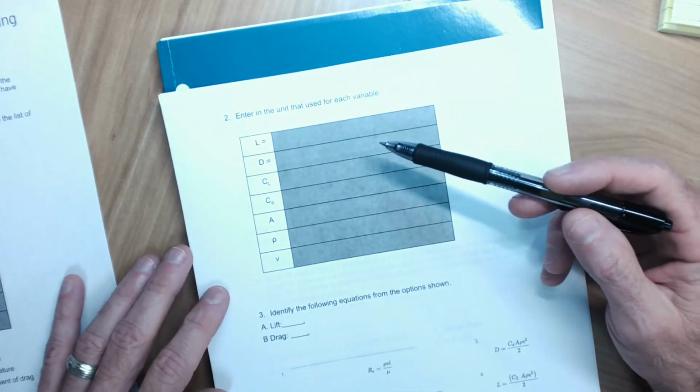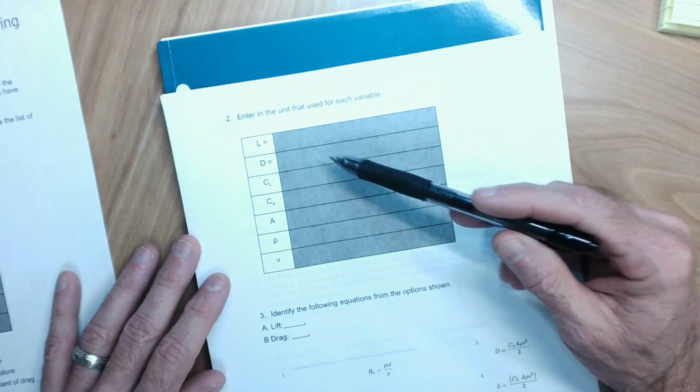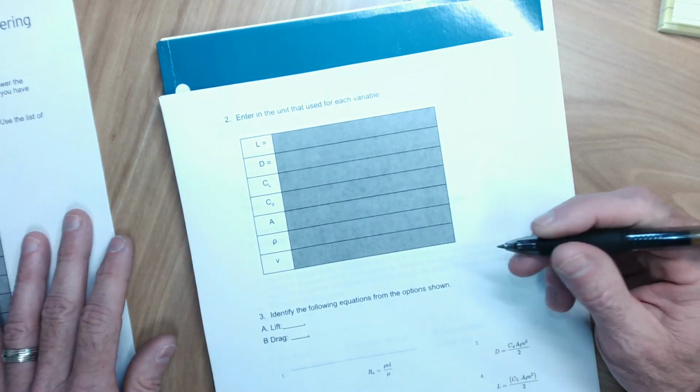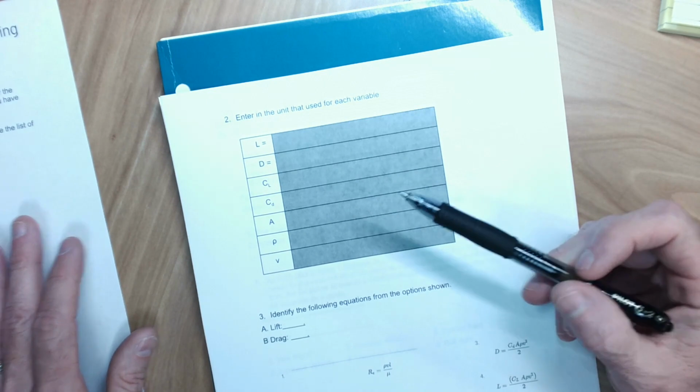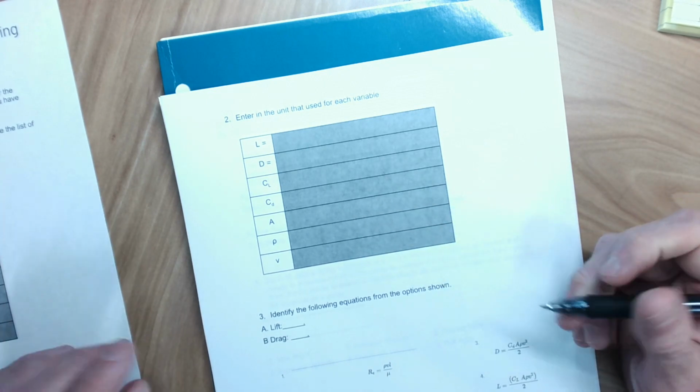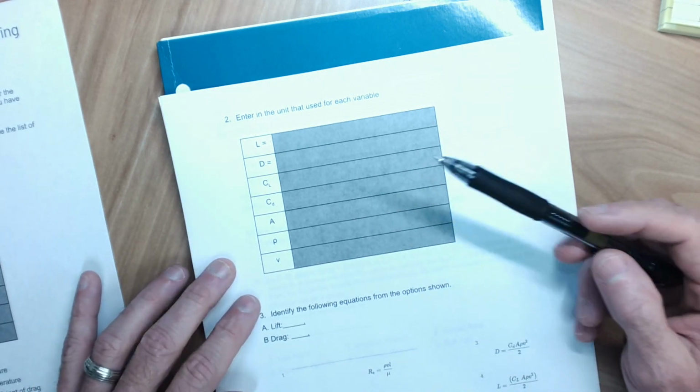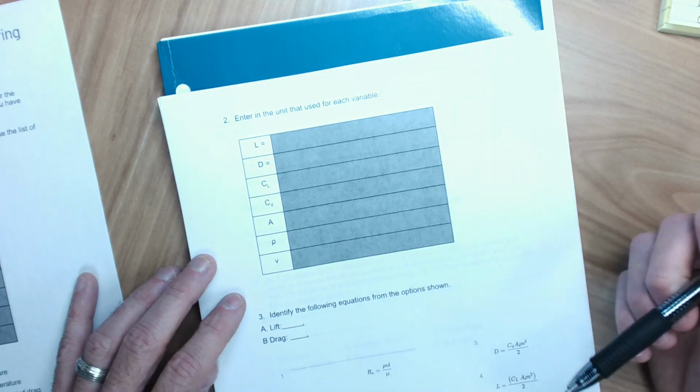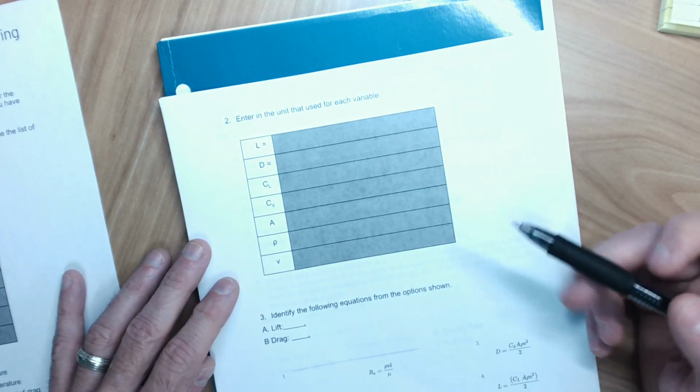When we went through, what unit is lift going to be in? Is it going to be in pounds? Is it going to be in grams? Is it going to be in newtons? What's it going to be in? You've got to put that in there. Two of these are going to be no units.